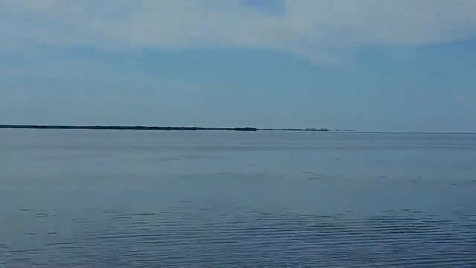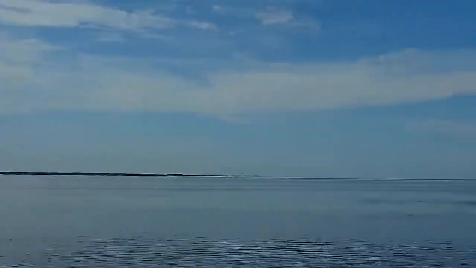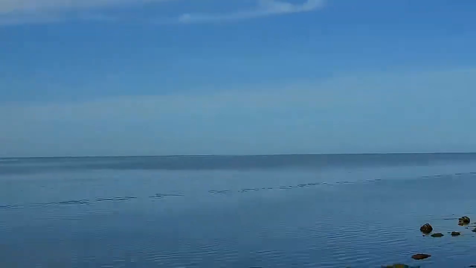I had my tripod up on a little bit of a rock hill. So I'm going to assume it was like 3 feet above the water. So at that point, my tripod was about, I'm going to say, 8 feet high.